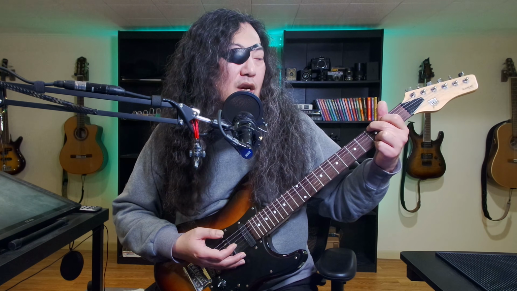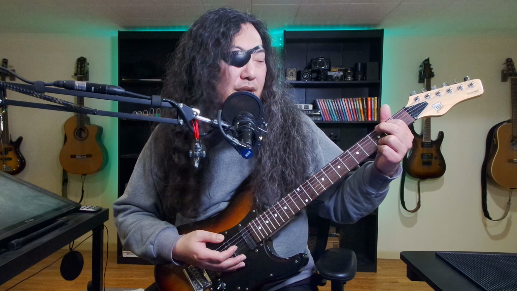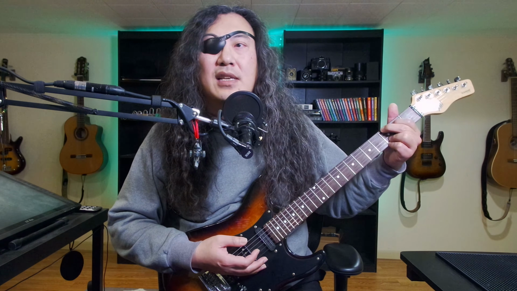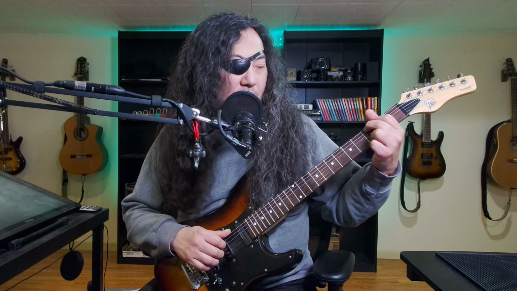And then our index finger is on fret 2 of string 5, and our middle finger is on fret 3 of string 6, right? So a 4-finger G chord.